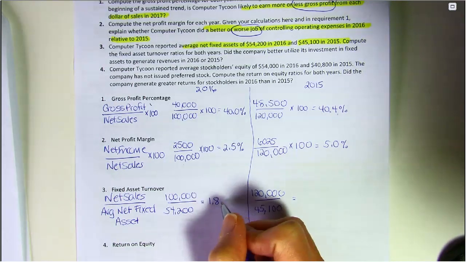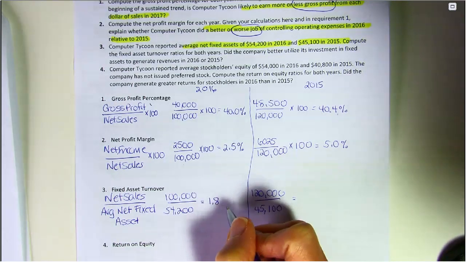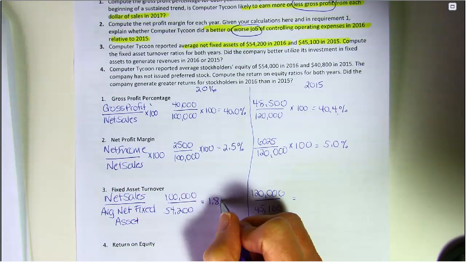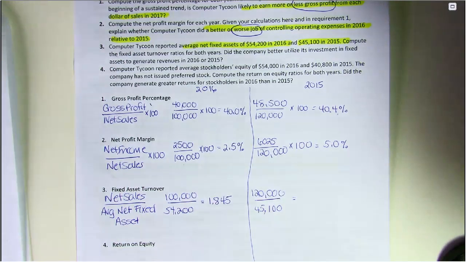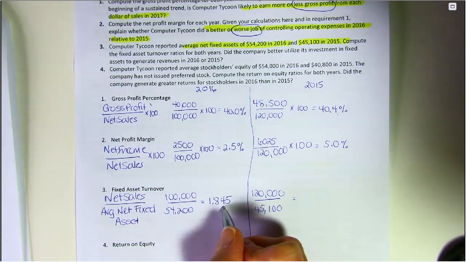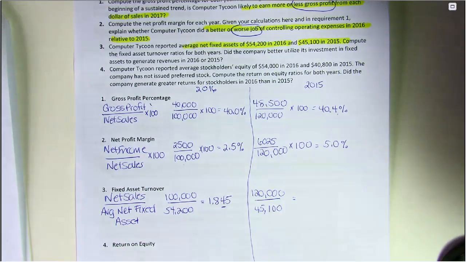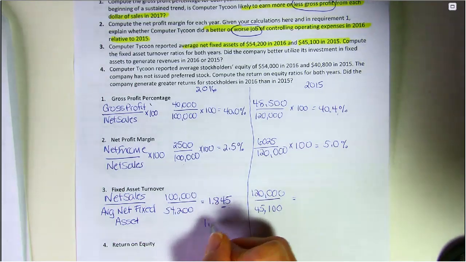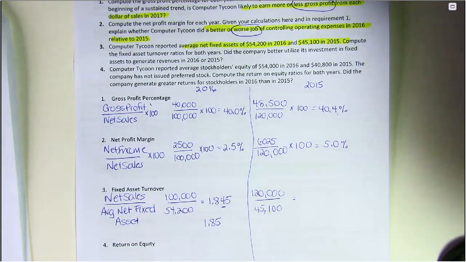For 2016, my fixed asset turnover is 1.845. Okay. So if they want me to round to 2 decimal places in this case, and Connect will tell you to do that, that means I would round to that decimal place. I look to the right, and if that number to the right is 5 or above, I increase the decimal place here to 5. So my answer would be 1.85.